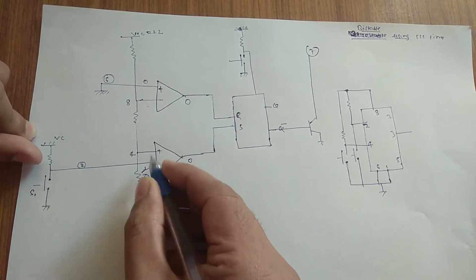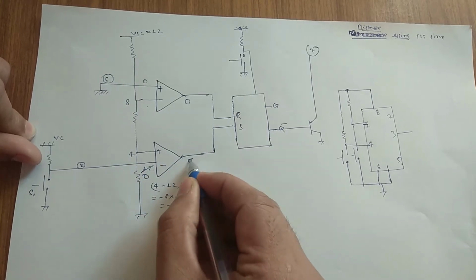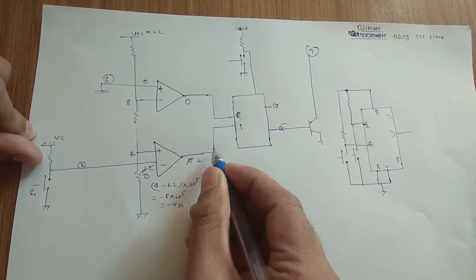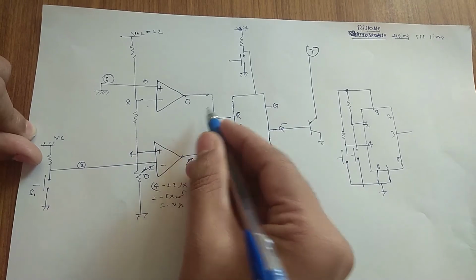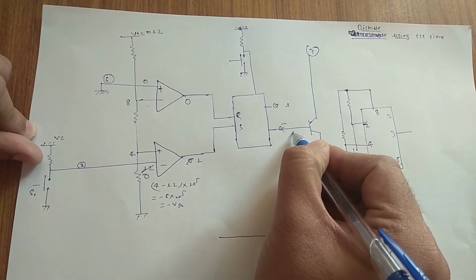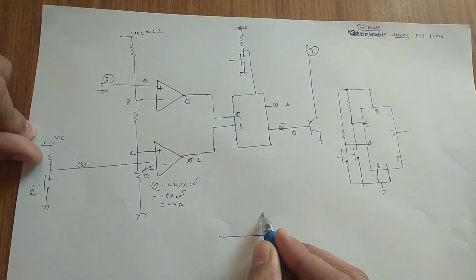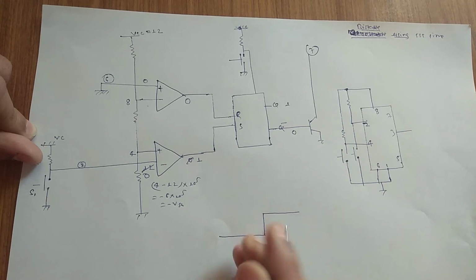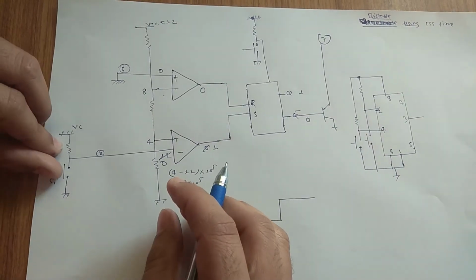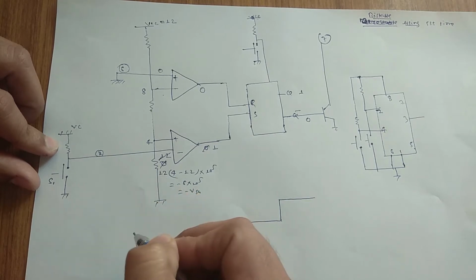When it is 0, then now non-inverting terminal has become more than the inverting, so it is going to set at 1. Now when S is 1, R is 0, then what output is going to get? Q will be 1 and Q bar will be 0 and your output is going to be 1 and it will remain in one state. Why? Because once you press and release it, now this 0 is again going to become 12 volt.